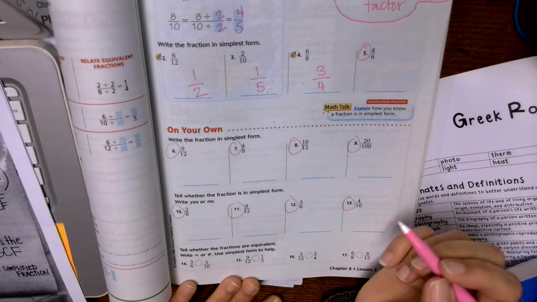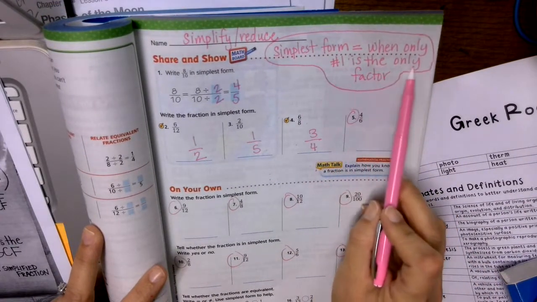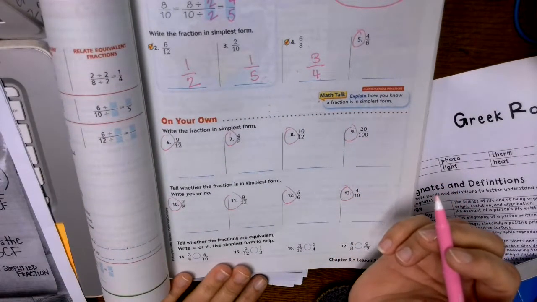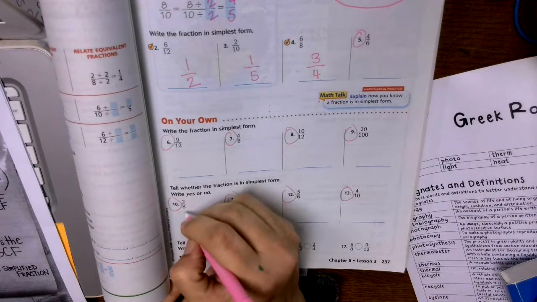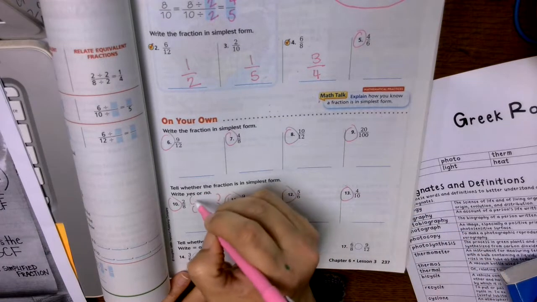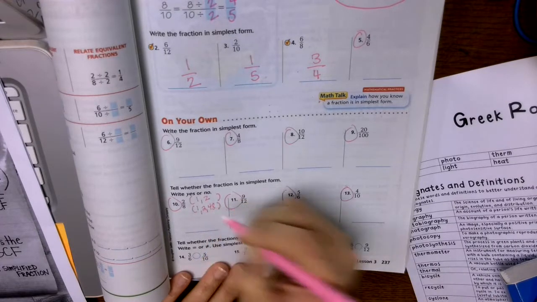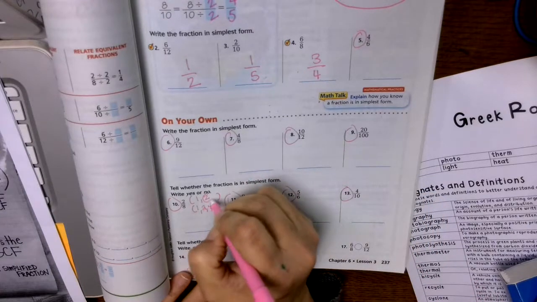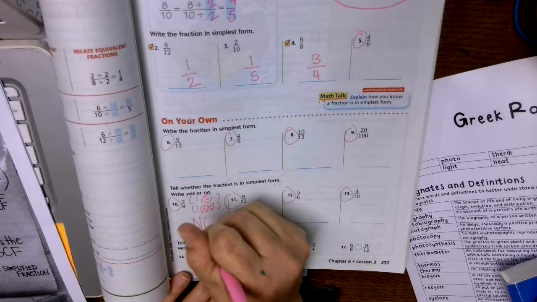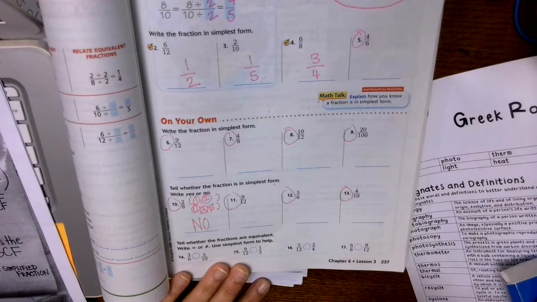Now, I want to go down to number 10 real quick before we finish. It says, tell whether the fraction is in simplest form. Now, going back up to here, when is it in simplest form? When 1 is the only factor. So yes, you'll have to go through here and see which ones are in simplest form. I'm going to write out the factors for 2 and for 8. 1 and 2, 1 and 8, 2 and 4. Oh, 1 is not the only factor. 2 is a factor. So it is not in simplest form, because 1 and 2 are factors.